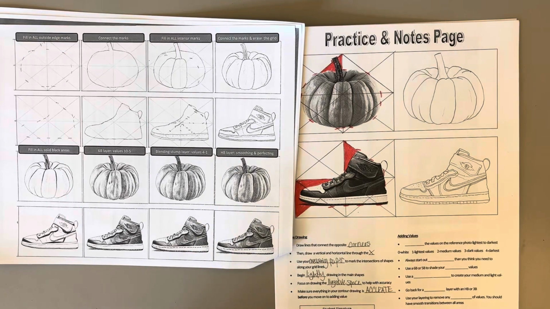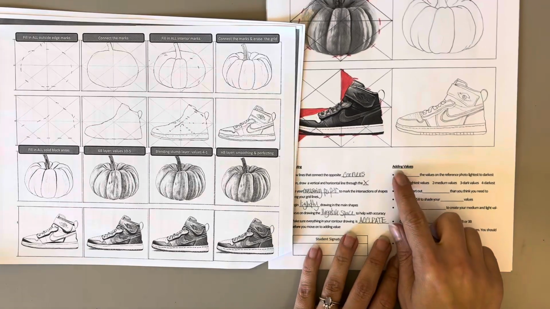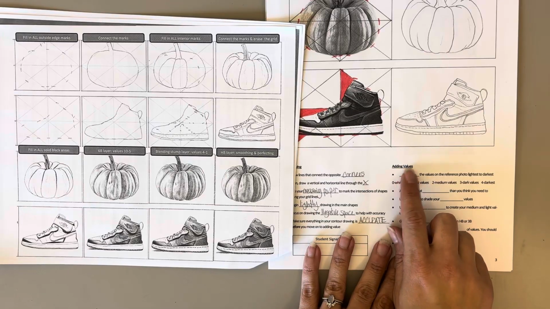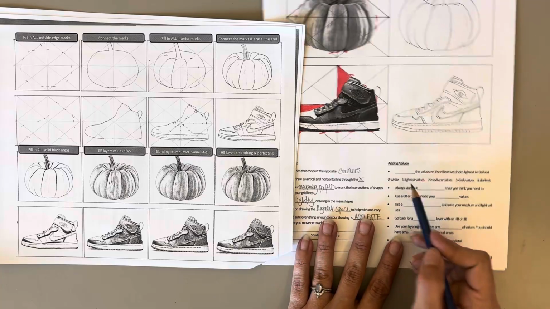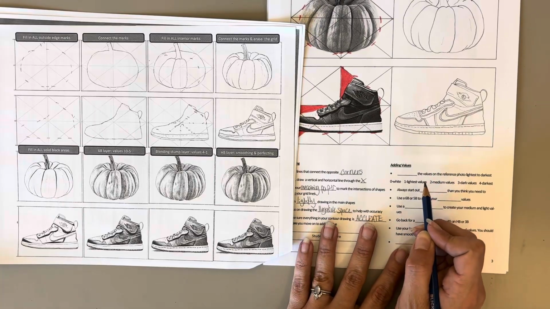Hello and welcome to our fourth and final practice demonstration follow along video for our still life unit. Today we are going to be focused on how to add values. So let's begin by grabbing a pencil. We are going to go through and answer these questions together.